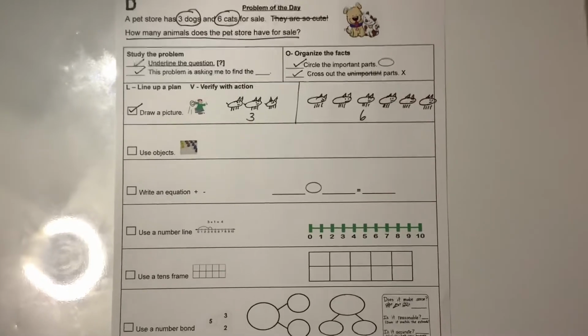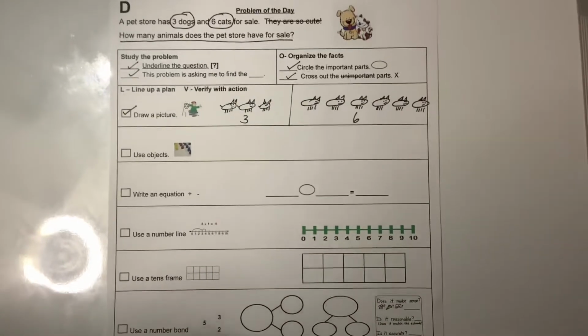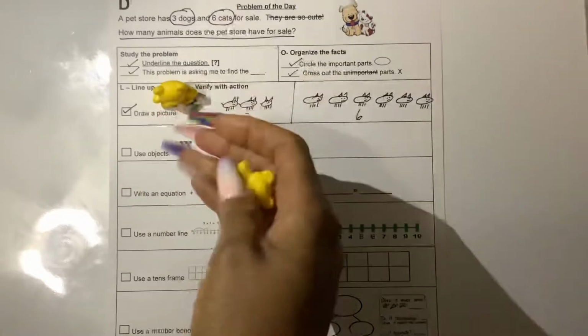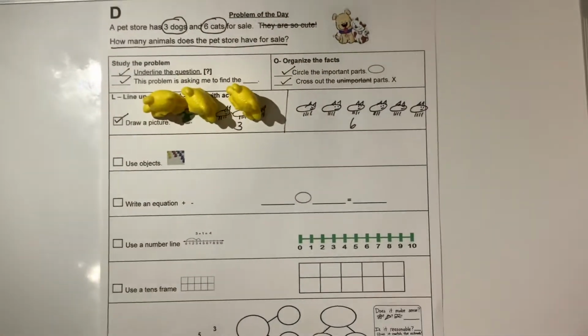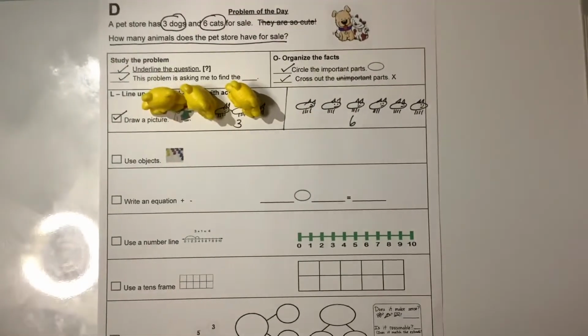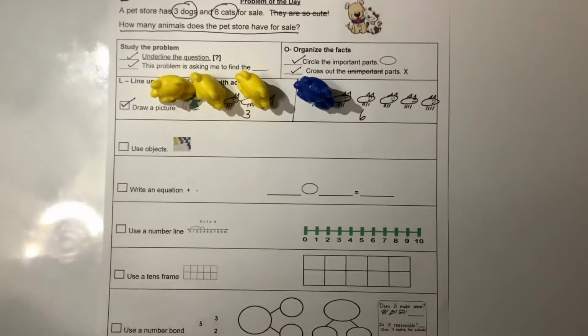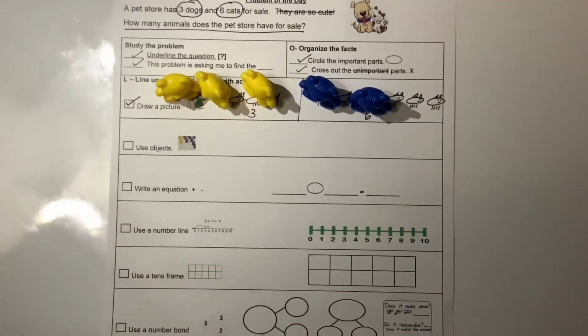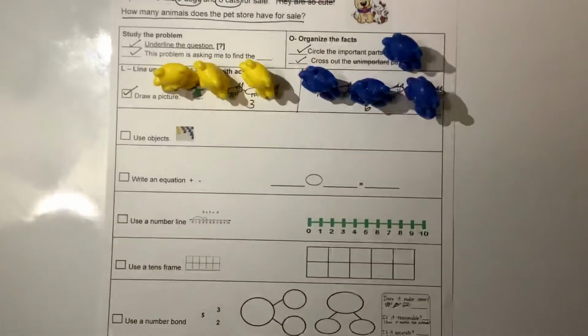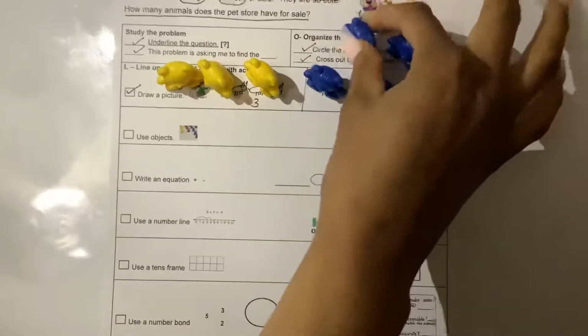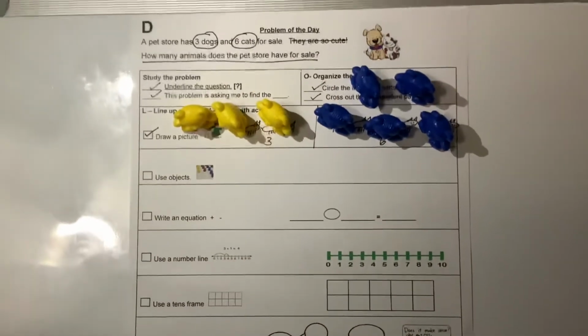Or you can use any other object you have. Today, Miss Allen is going to use her counting bears. So I'm going to have my 3 dogs, 1, 2, 3, represented by yellow bears. And I'm going to have 6 cats using my blue bears. 1, 2, 3, 4, 5, 6.